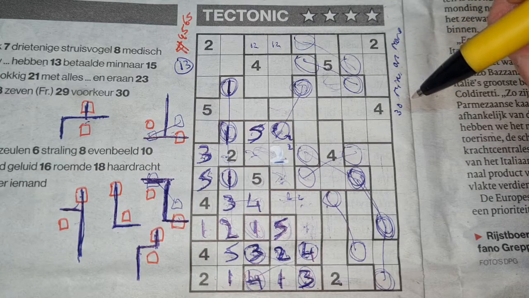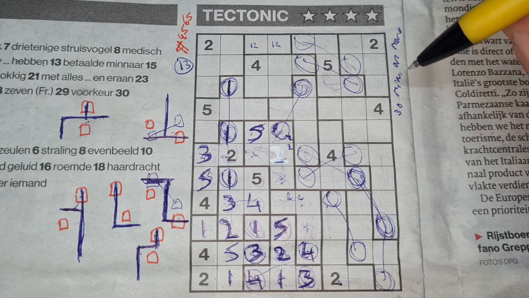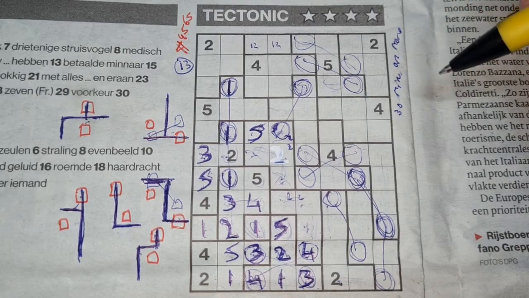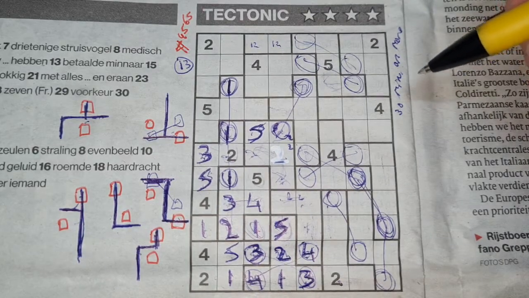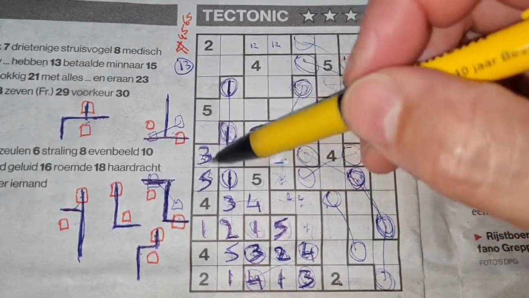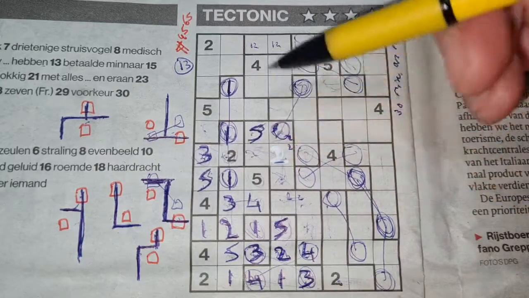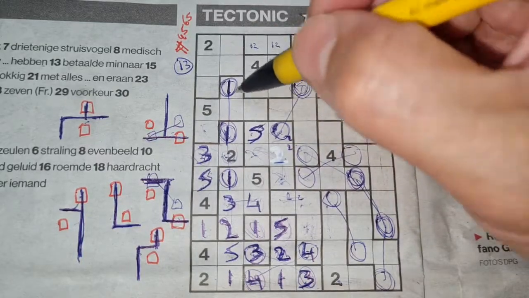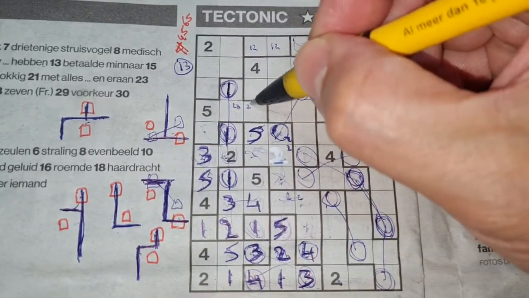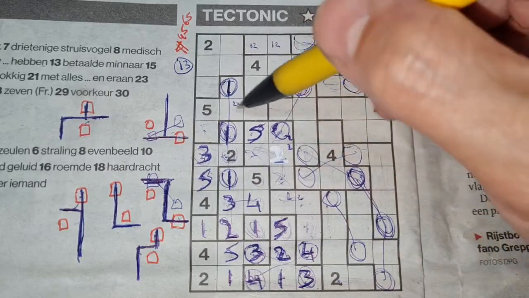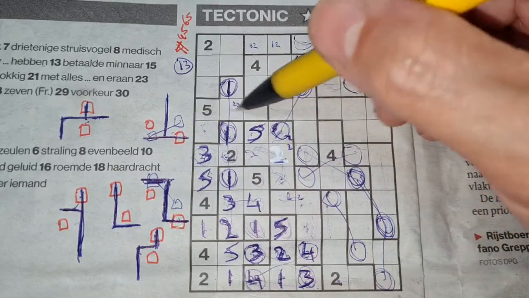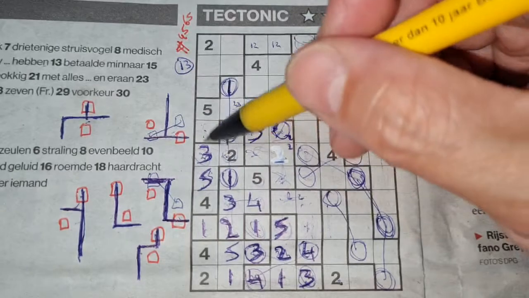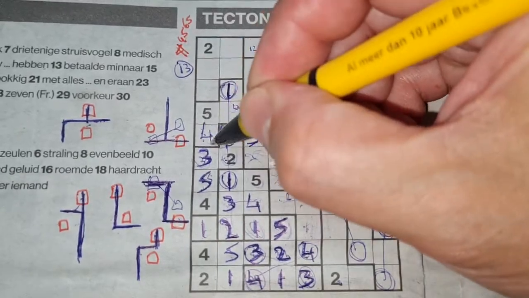Let me see. Well, the difficult part. This box cannot be a 3, and this box cannot be a 2. So the 2 and a 3 goes in those 2 boxes as a pair. 2 and a 3, 2 and a 3. So 1 box left in this area for number 4.